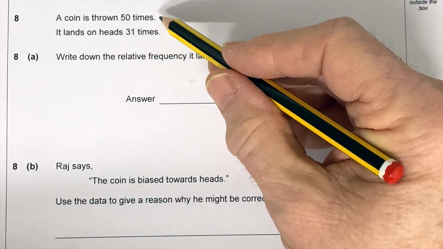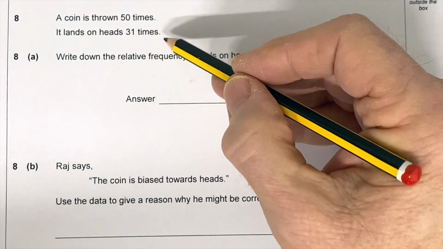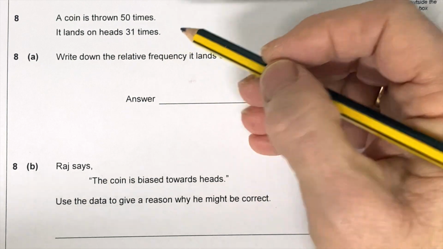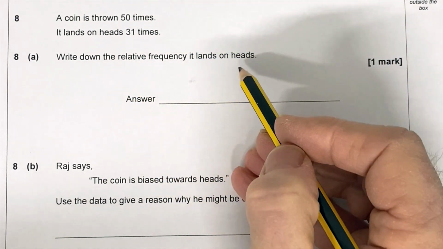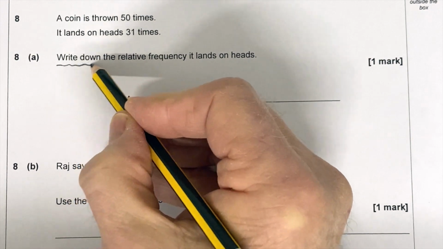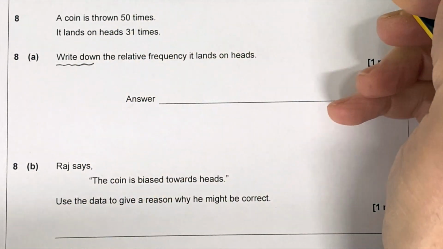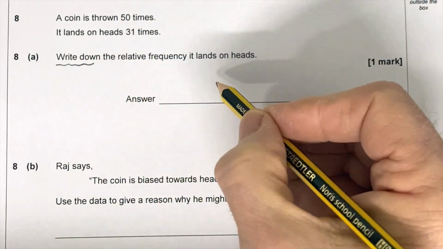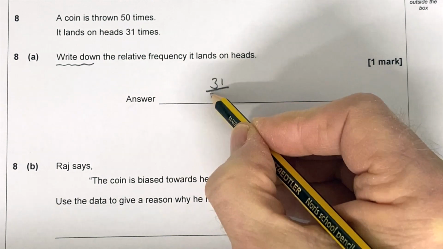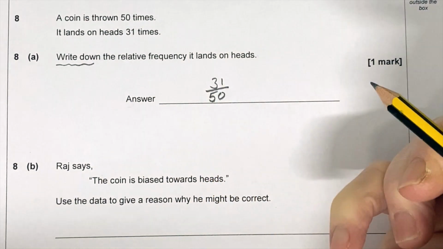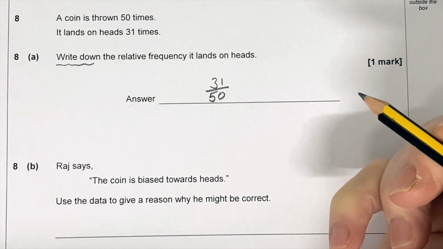Question 8. A coin is thrown 50 times, it lands on heads 31 times. Write down the relative frequency it lands on heads. Now there is a bit of a clue here. Write down. Usually if it says write down, it means that the answer is there in front of us, which it is. It's 31 out of 50. That's the relative frequency of it landing on heads.